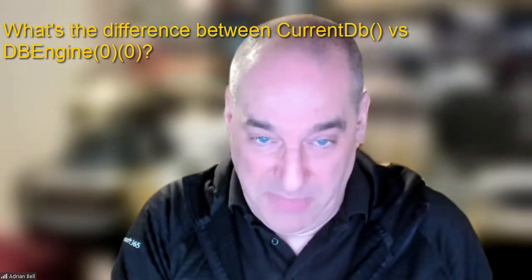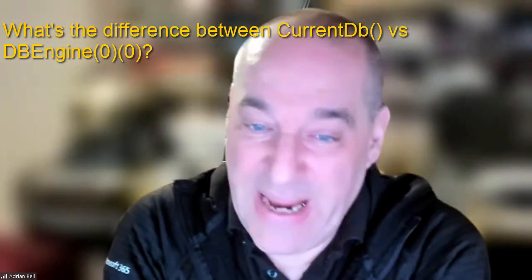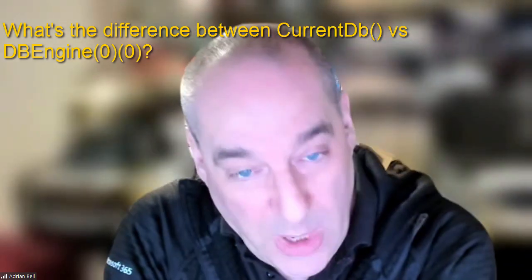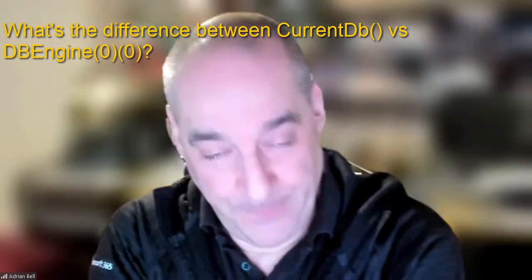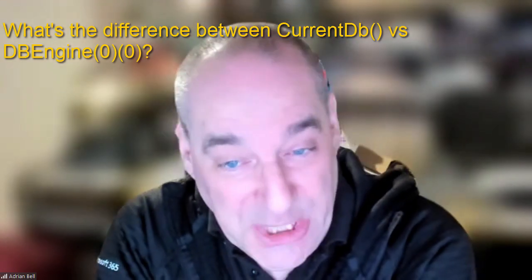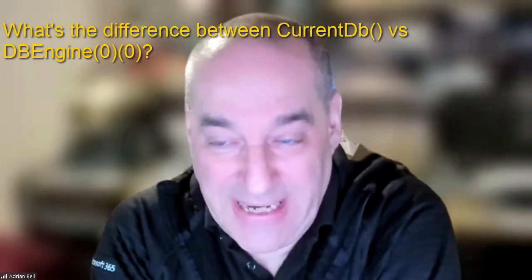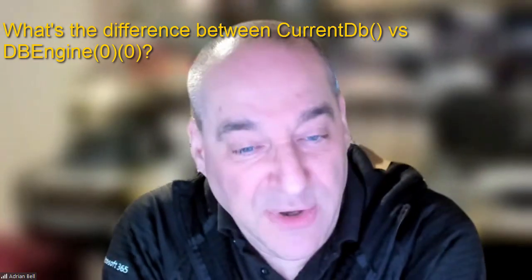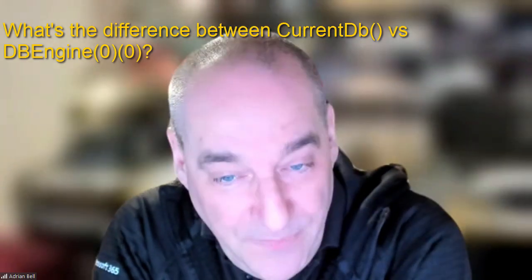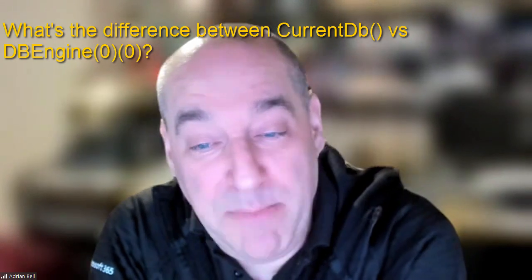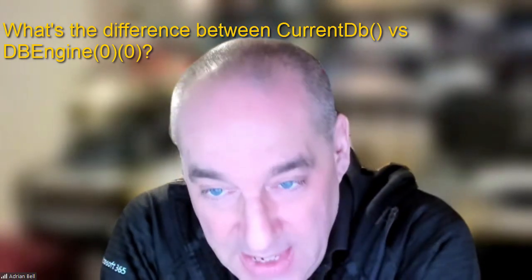In previous versions of Microsoft Access, you may have used the syntax DBEngine.Workspaces(0).Databases(0) or DBEngine(0)(0) to return a pointer to the current database. In Microsoft Access 2000 and later, you should use the CurrentDb method instead.